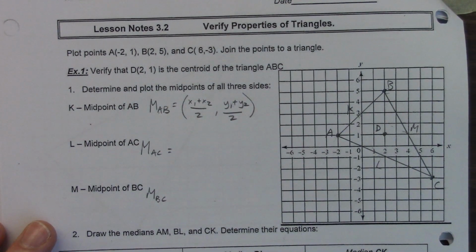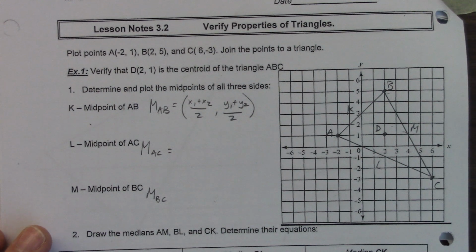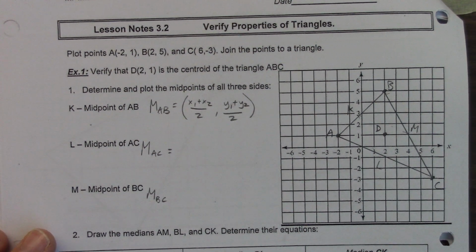So it's 3.2. You think you have 3.1? Nah, you flip it. No, we're on 3.2. We did 3.1 on Friday.